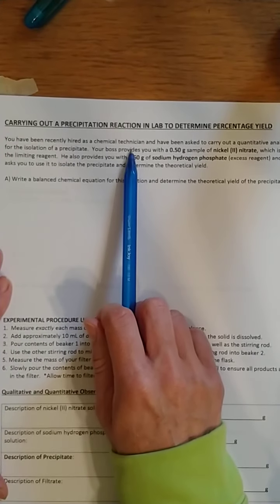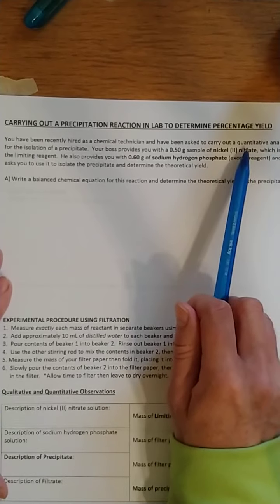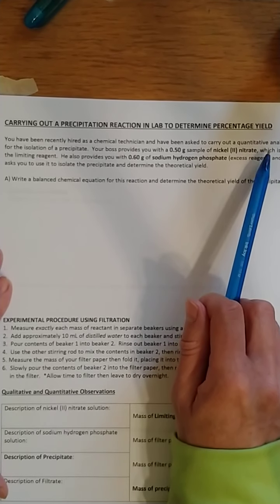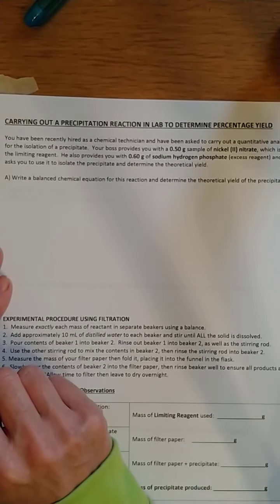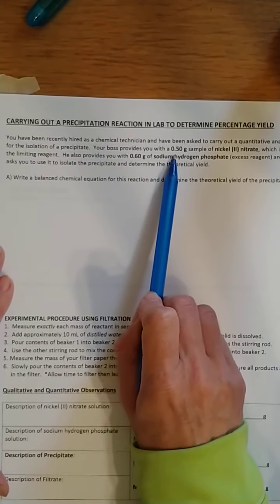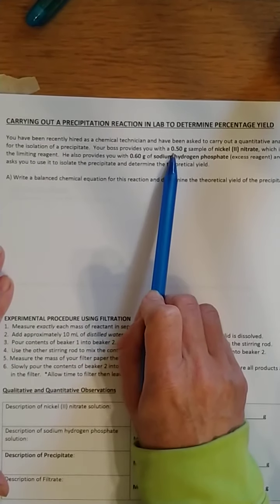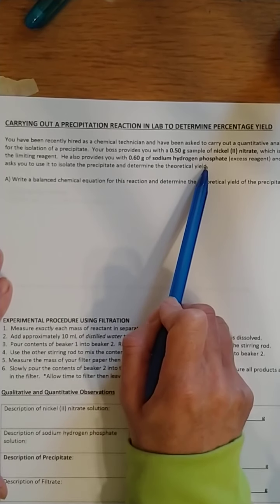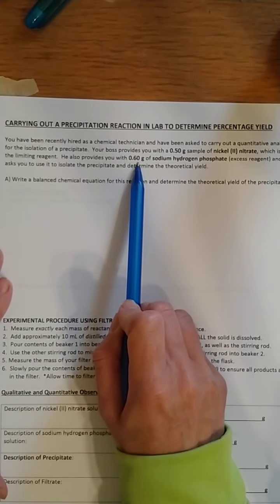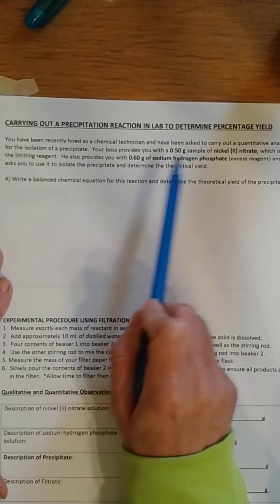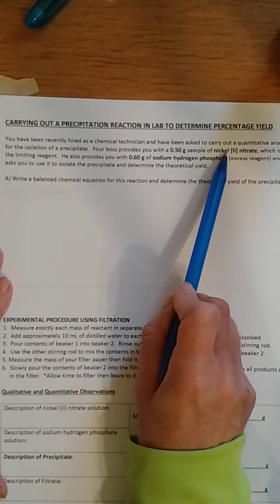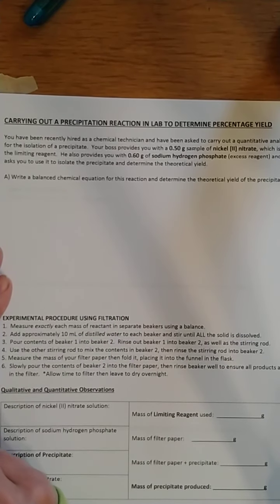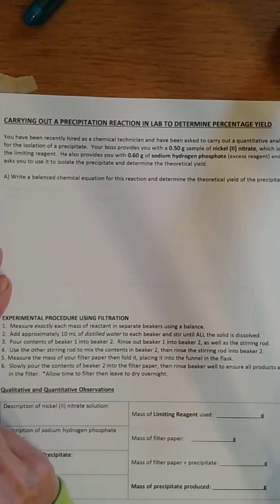You've been hired as a chemical technician, and you've been asked to carry out a quantitative analysis. That just means analysis using calculations. And you want to isolate a precipitate. So this is going to be a precipitation reaction. So you're going to react 0.50 grams of nickel nitrate, which is going to be your limiting reagent, but you also need to know how much excess reagent you're going to weigh out. So this 0.60 grams is more than what you need to fully react the 0.5, but nonetheless you have to measure it out because you need to have some nickel nitrate reacting with the excess reagent, the sodium hydrogen phosphate.